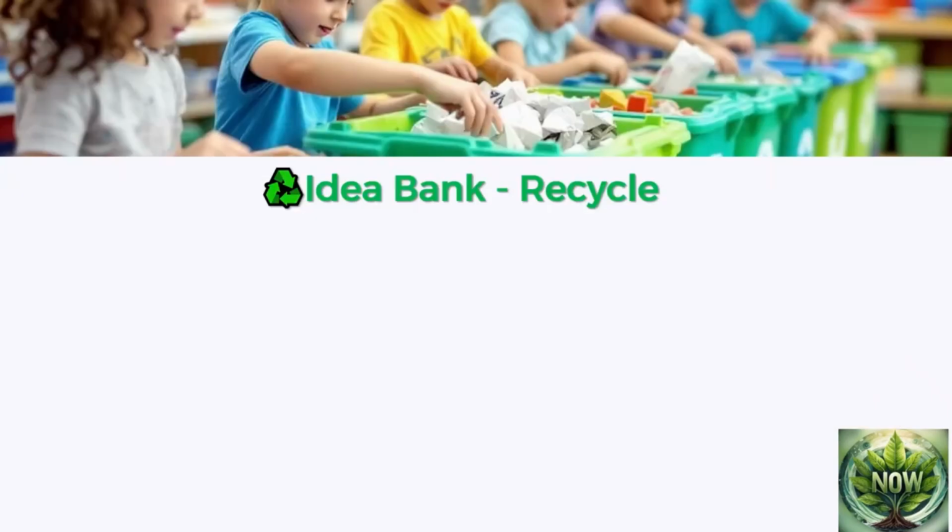Idea Bank: Recycle. Once students understand why recycling matters, the how becomes not just easy but exciting. Start by introducing a recycling corner in your classroom. Use clearly labeled bins for paper, plastic, and maybe even markers or batteries if your school supports it. But here's the twist. Involve the students in designing the bin labels and even decorating them. When students take ownership, they become invested.